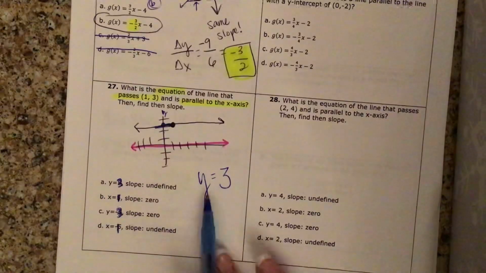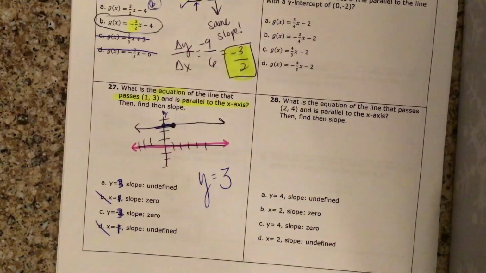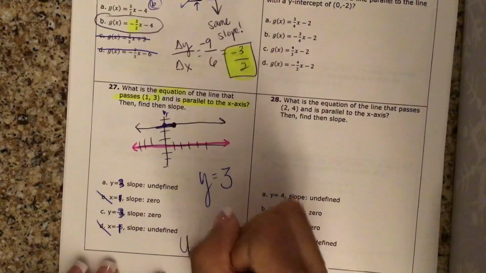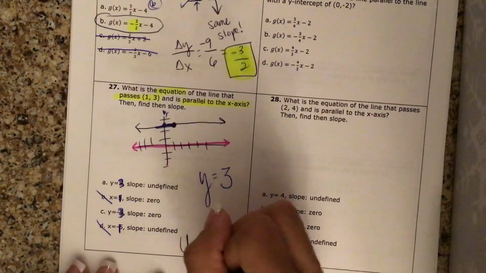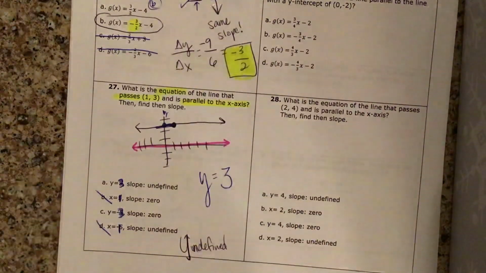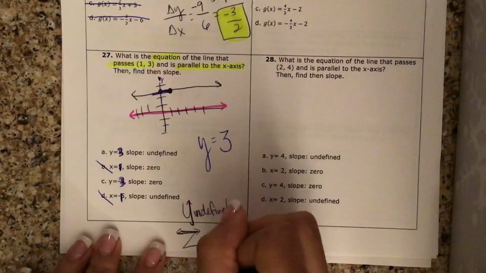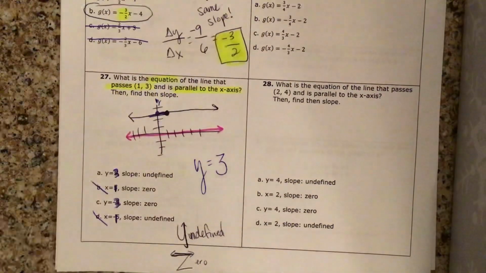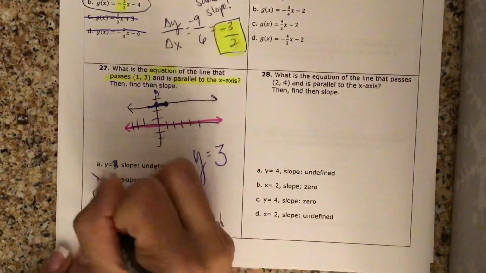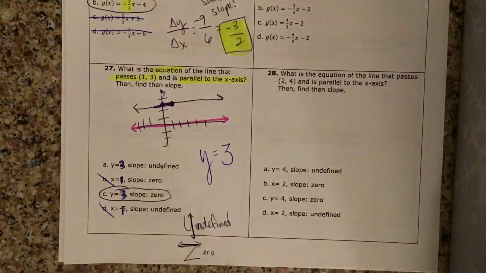So in number 27, y equals 3. Okay, so if it's y equals 3, it's not B, it's not D. Now, is this slope undefined or is it 0? To refresh your memory, an undefined slope looks like the side of a U. It drops straight down. That's an undefined slope. A 0 slope looks like the top of a Z. So in this picture, is this undefined or is this slope 0? This slope looks like the top of a Z, so it is a 0 slope. That's my equation. My slope is a 0.